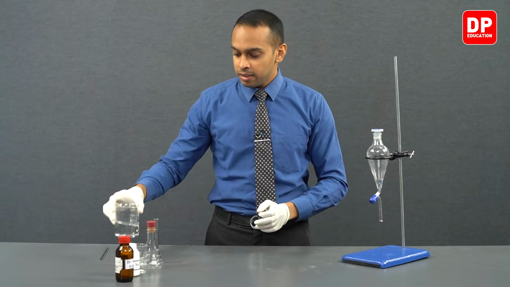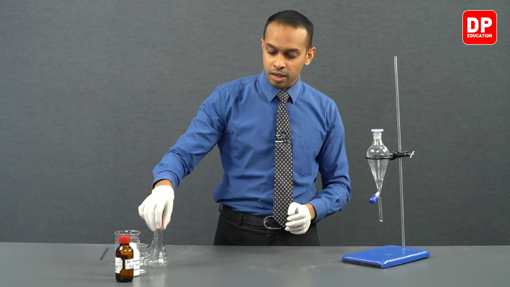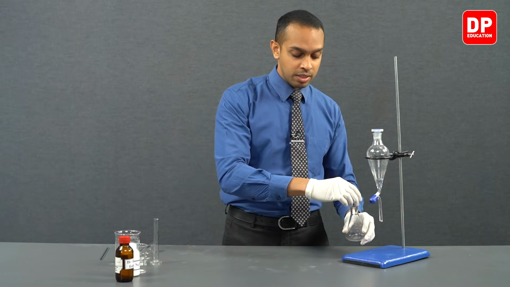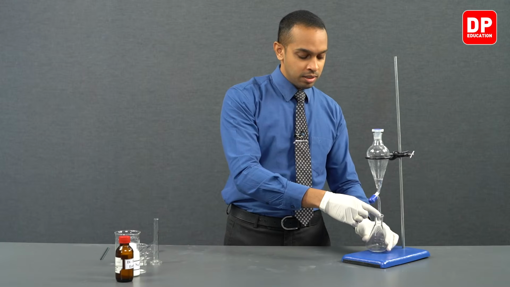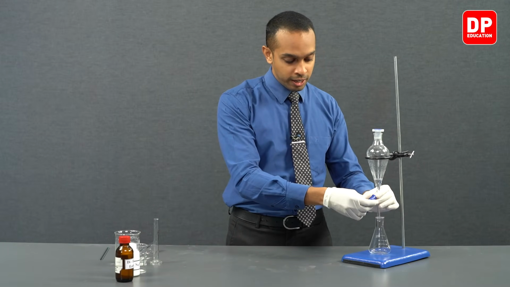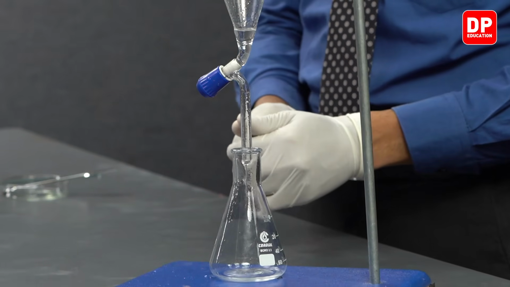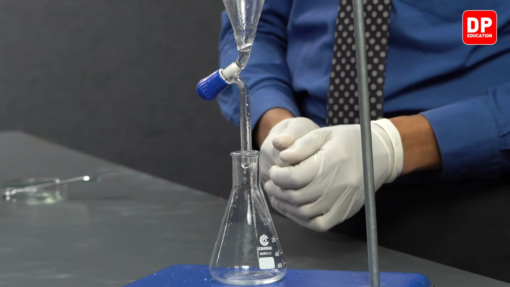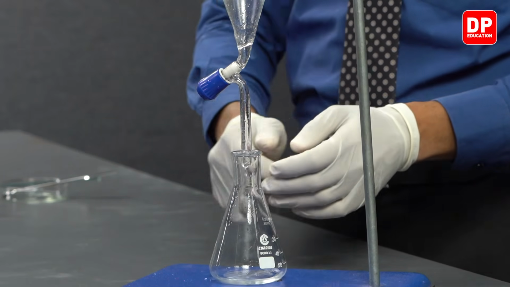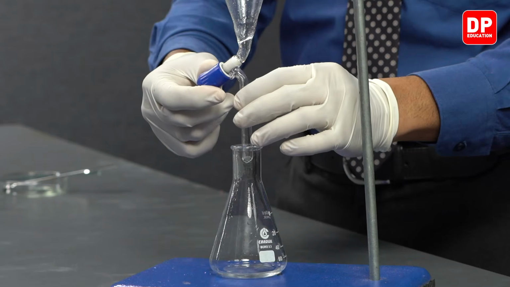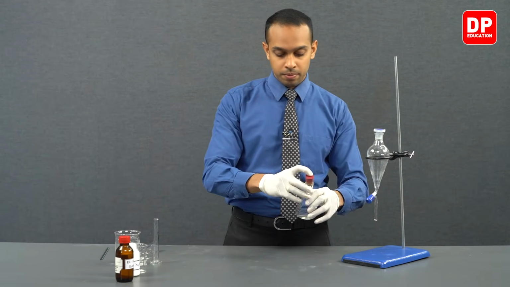We can now take our Erlenmeyer flask that we collected our previous diethyl ether layer into, and we can allow this diethyl ether layer to get collected into the same Erlenmeyer flask where we collected our previous diethyl ether layer too.